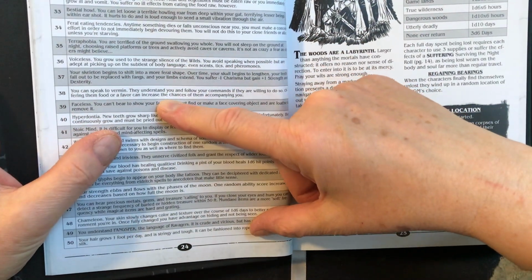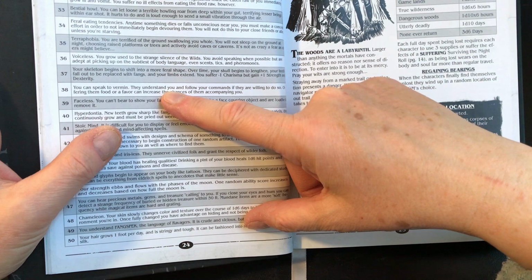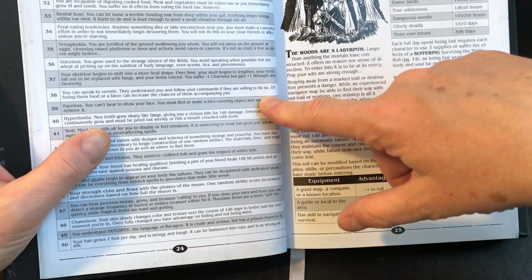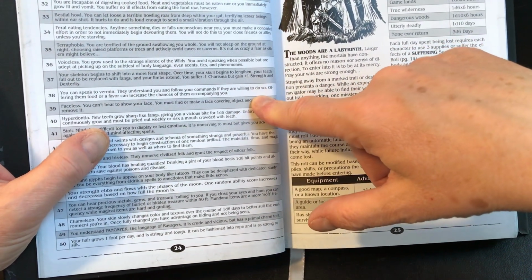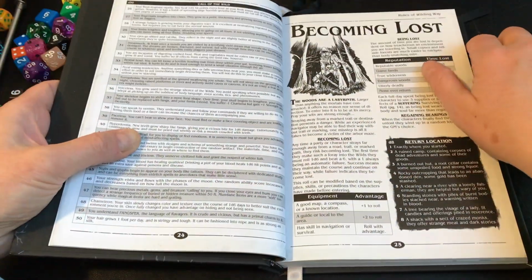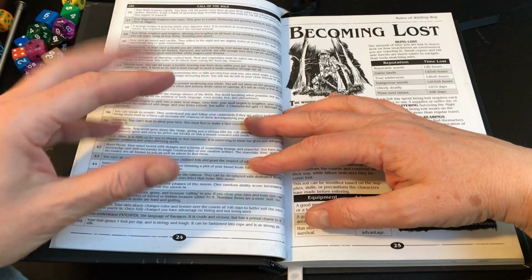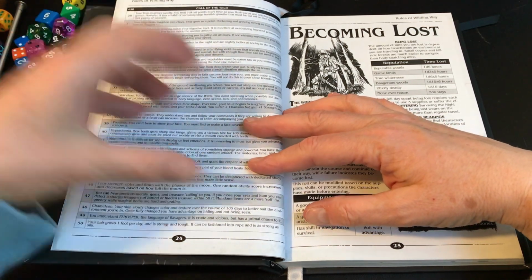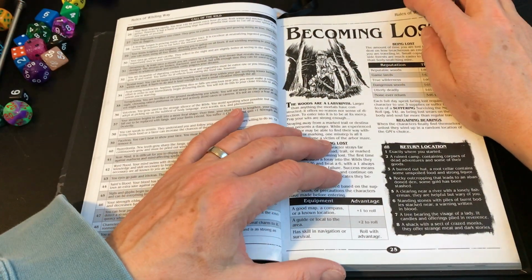Or you may all of a sudden be able to speak to vermin. They understand you and follow your commands if they are willing to do so. You can offer them food or a favor to increase the chances of them accompanying you. So kind of like things that might get into your head, for example, if you were out in the wild.